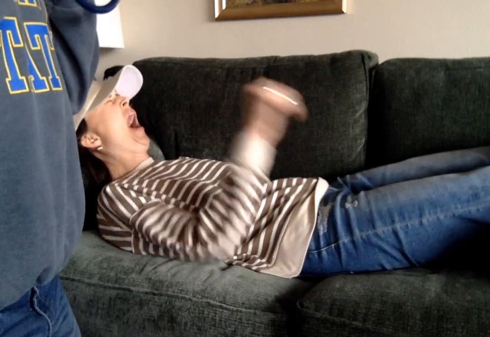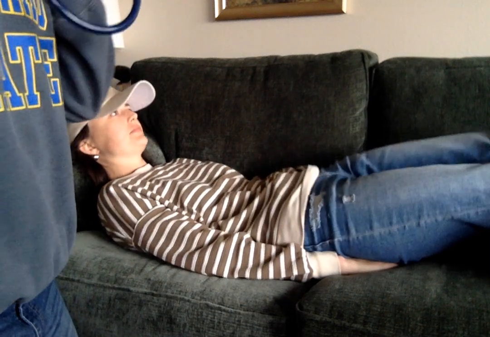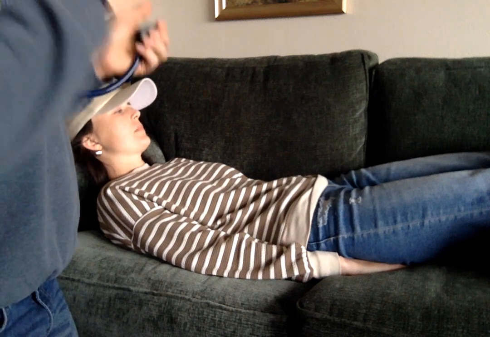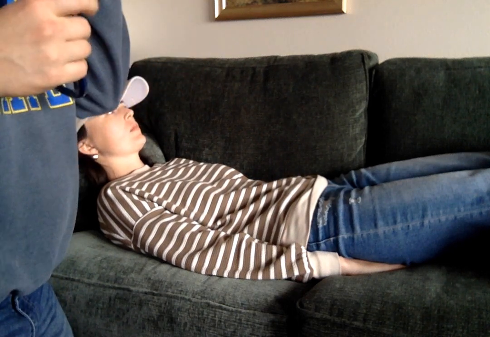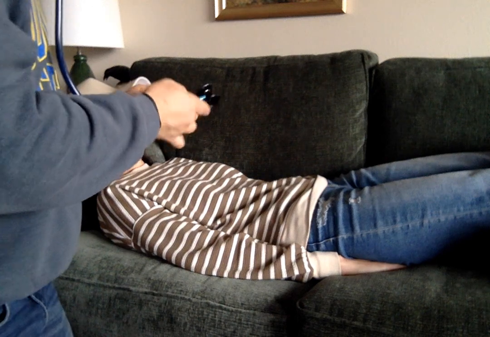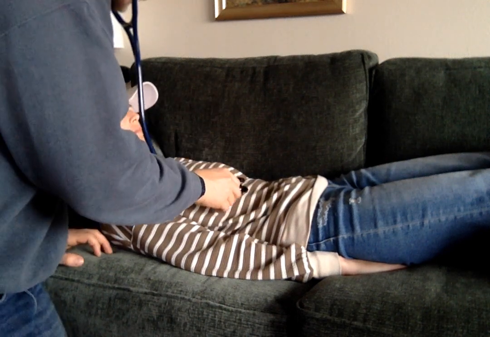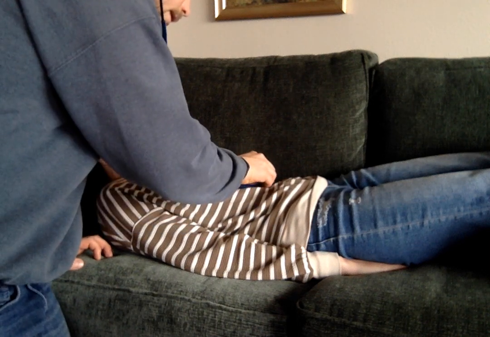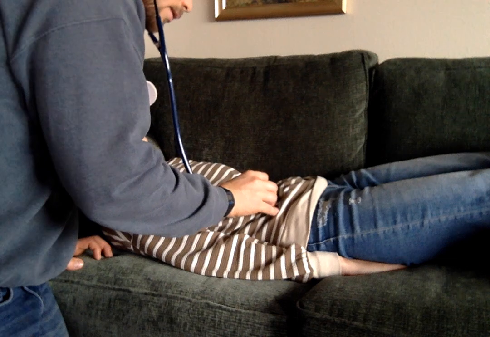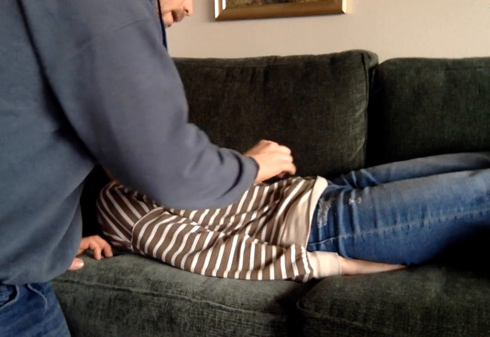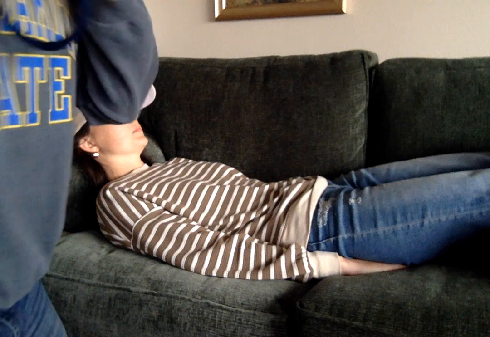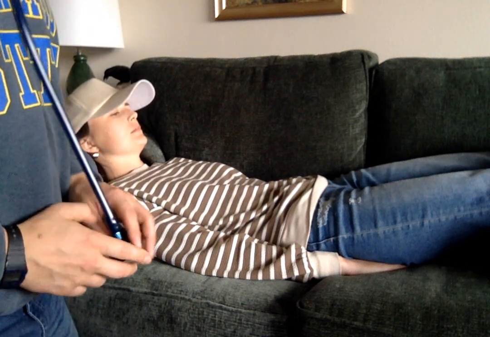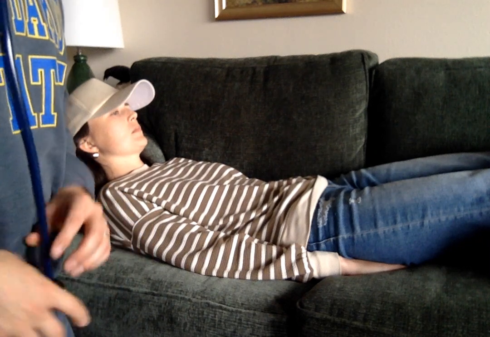auscultation first, which is different from all other physical exam systems. You want to auscultate first on the abdomen, and I'm going to start with the diaphragm of the stethoscope starting in the right upper quadrant, move into the left upper quadrant, go into right lower quadrant, and left lower quadrant. Listening for bowel sounds, making sure that they're present. If they're not present, could indicate an obstruction.